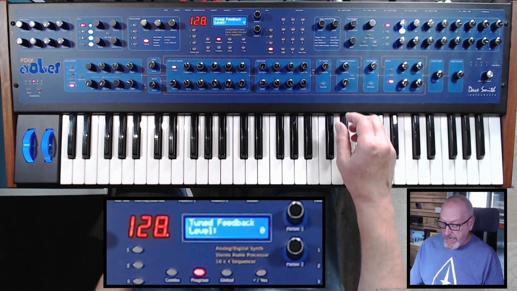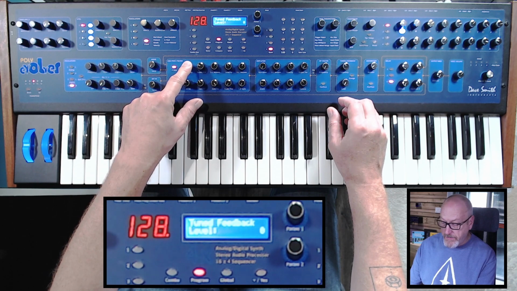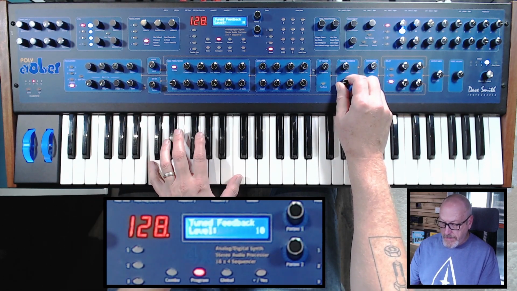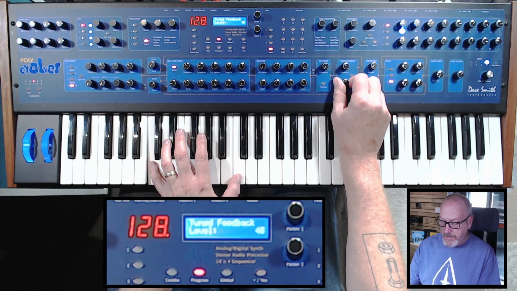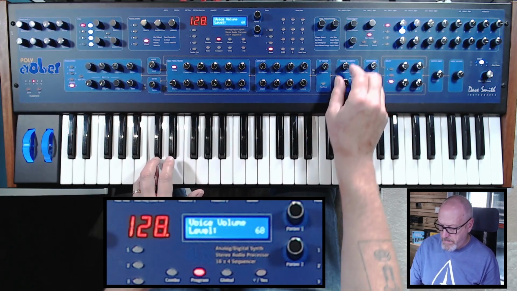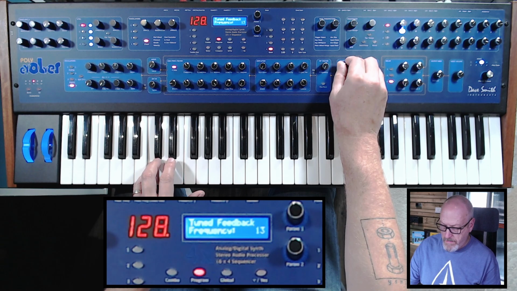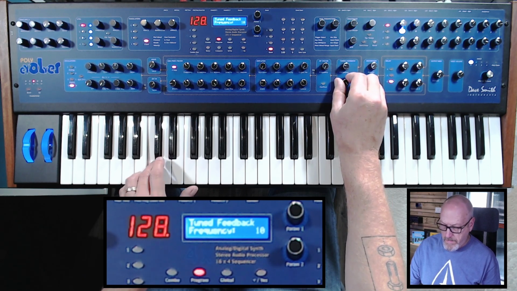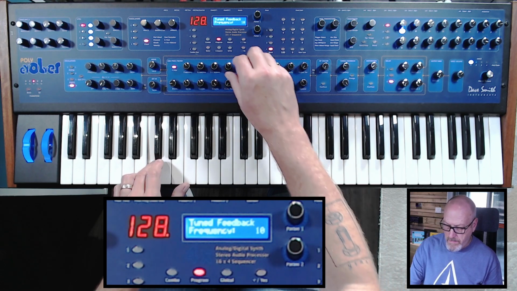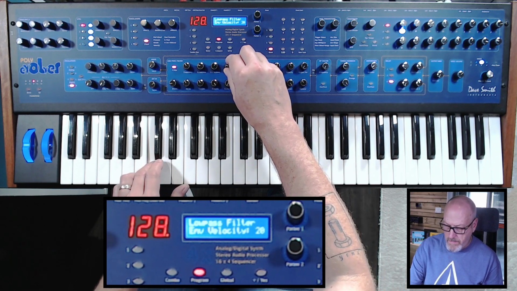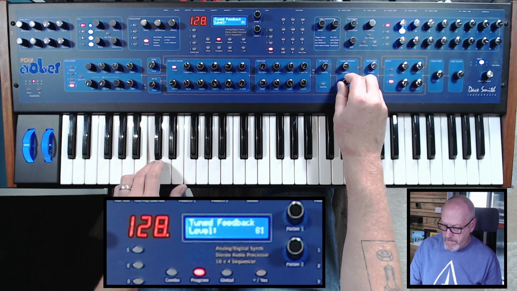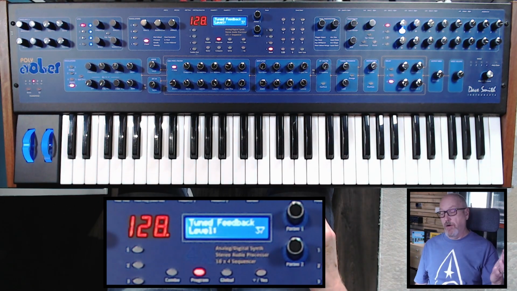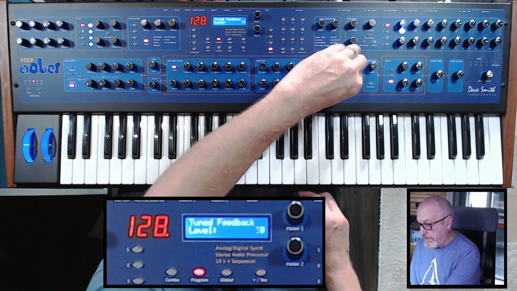So with tuned feedback, it depends on the low-pass filter settings, but as you turn up the tuned feedback, that can get pretty gnarly as you bring up the feedback.